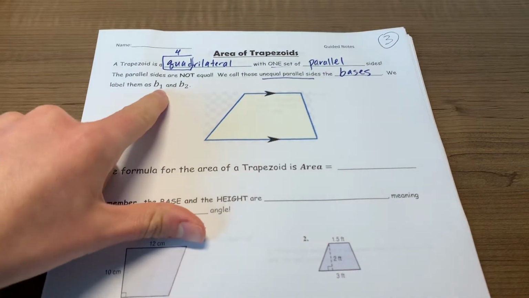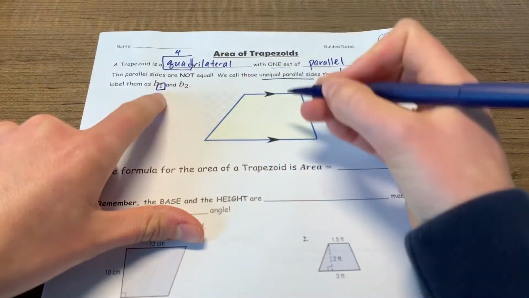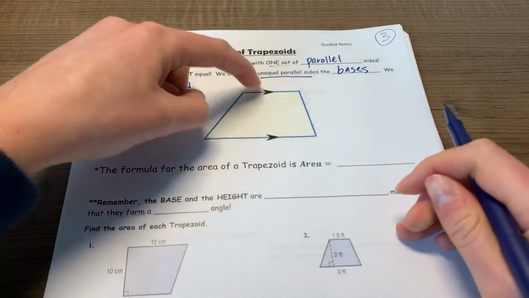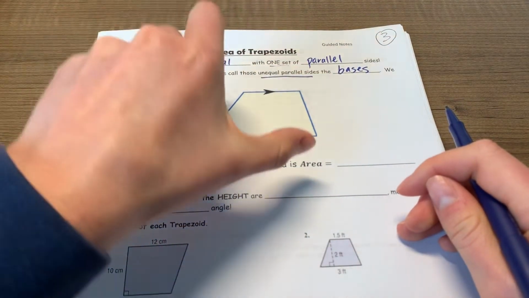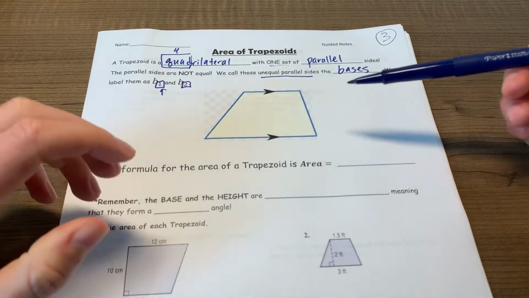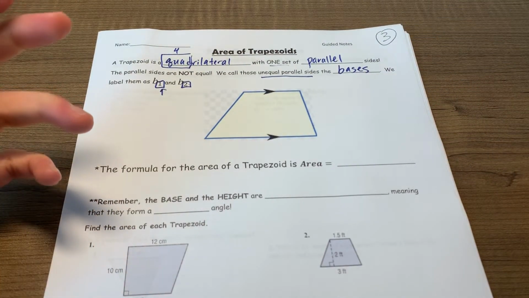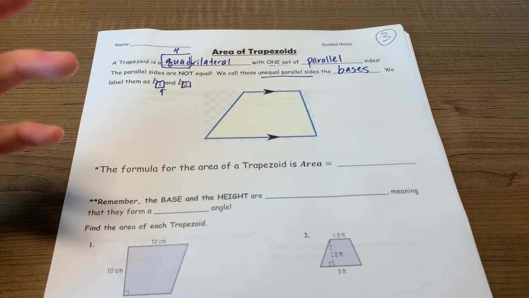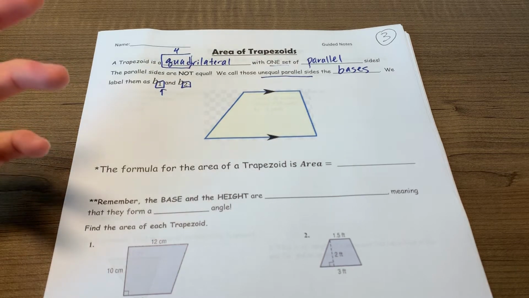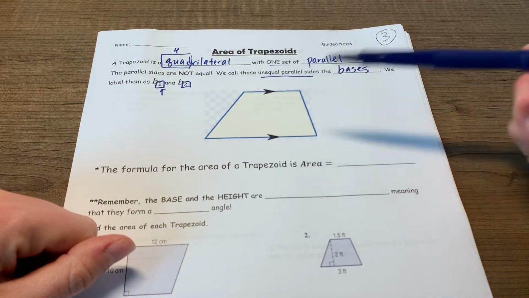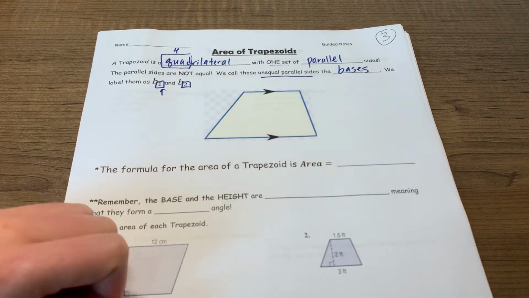Again, these are subscripts. When they're written really tiny and down below, we call those a subscript. We're going to use those just to differentiate the top from the bottom, or if it was rotated, we're just differentiating the two unequal parallel sides. I'll go ahead and put B1 on the top and B2 on the bottom, but you can totally switch those up. There is no law that says the top has to be this or that. So just go with whatever you do first.